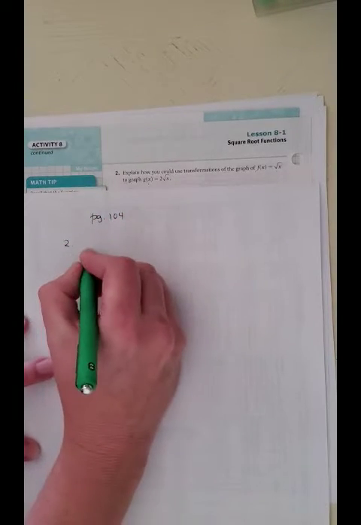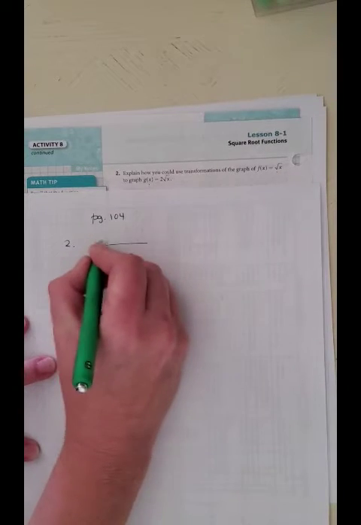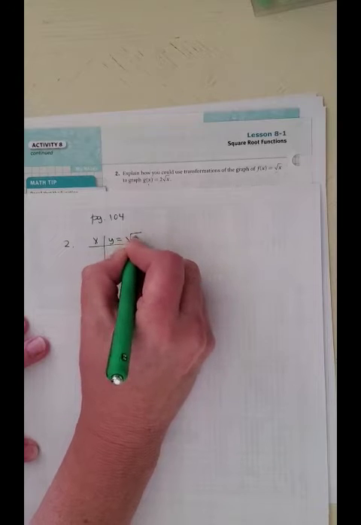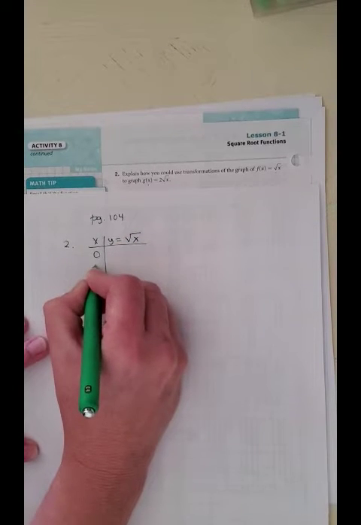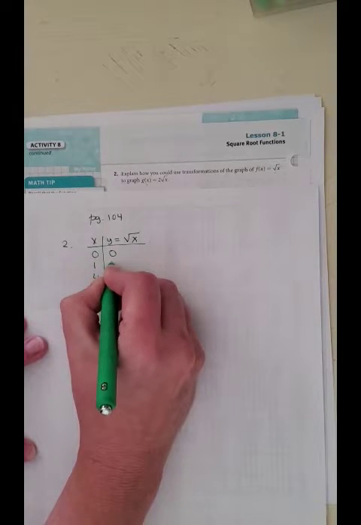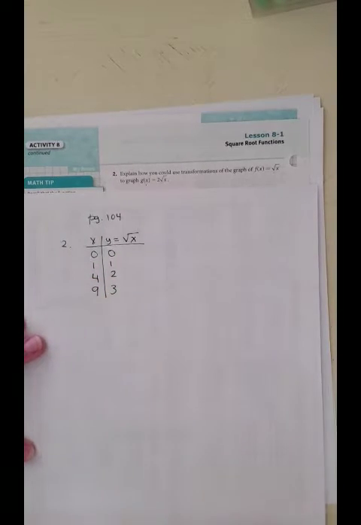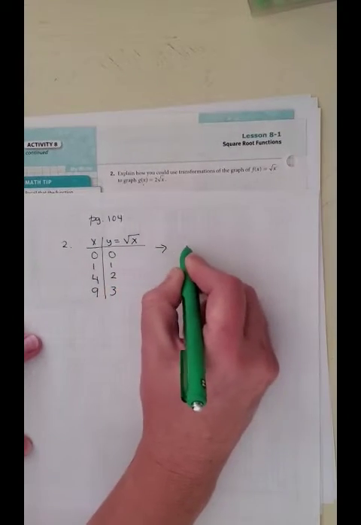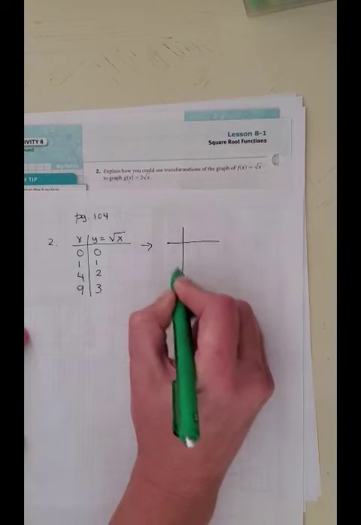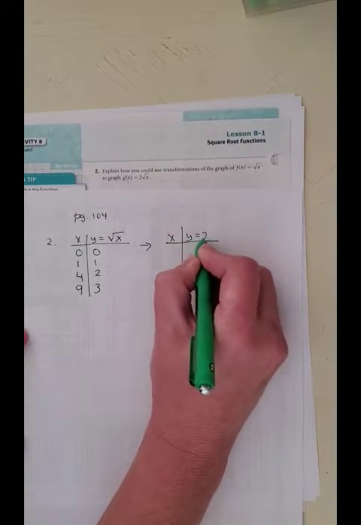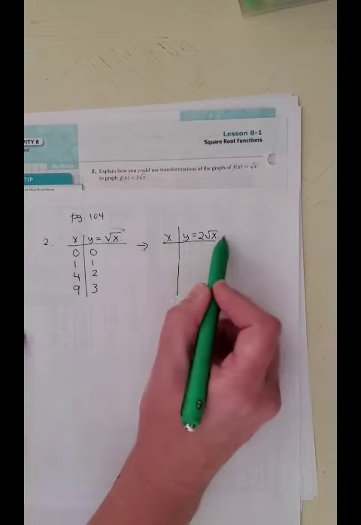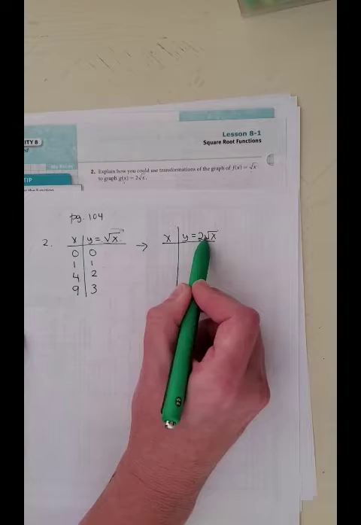What we could do is graph or make a table of our parent function y equals square root x, choosing those nice values that are perfect squares. When we square root these numbers, we get these values. And then we could make a new table, and what I'm doing here is multiplying my previous outputs by 2.